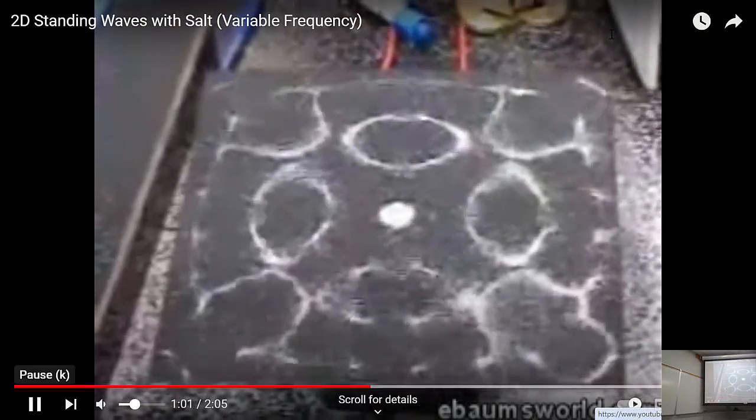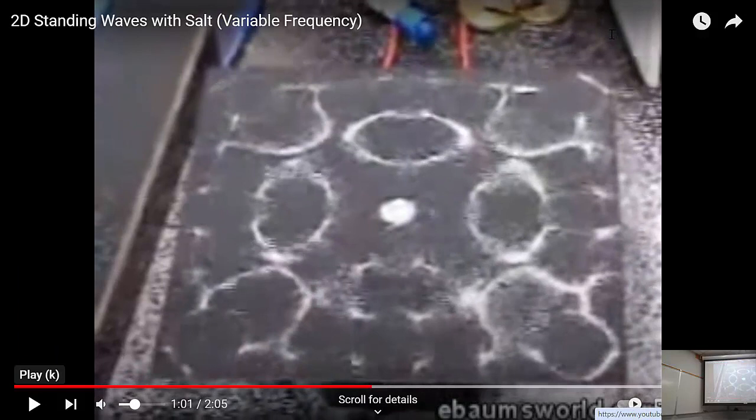What's the surface that they're using? The surface? The surface is, I think, just a metal plate. I don't know what it is. I think it's just a steel plate or something.